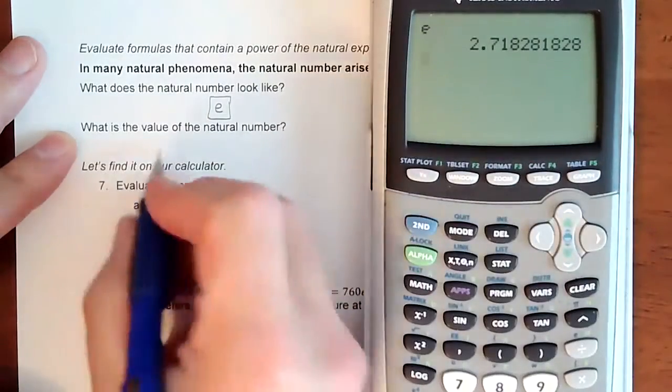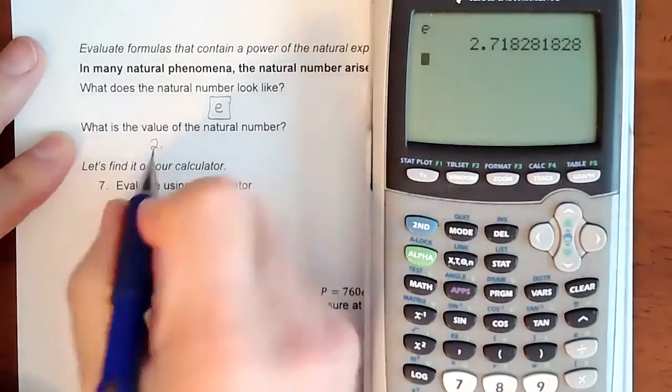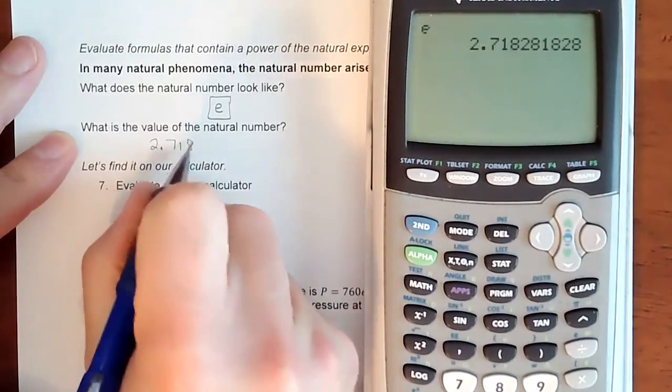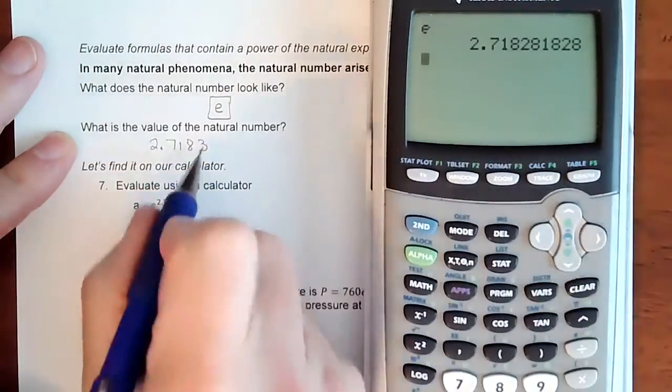So what is the value of it? It is 2.71, on and on, just depends how many decimals you want to go. 2.718, we'll stop at 4 decimals. So that 8 is going to bump the 2 up.